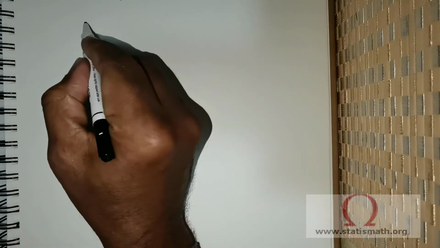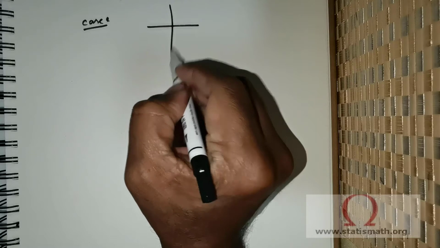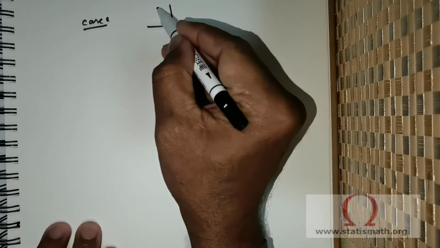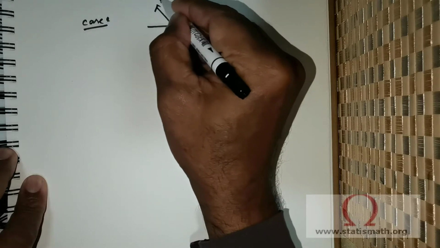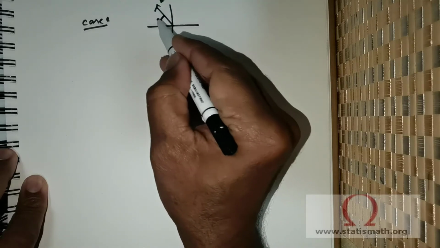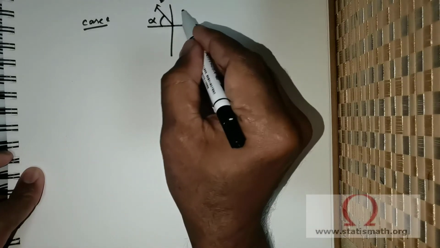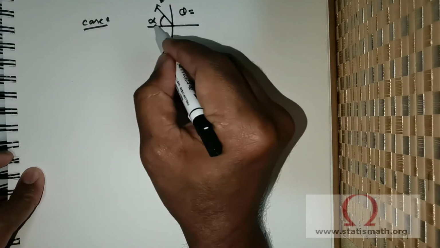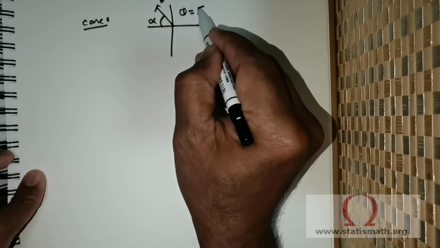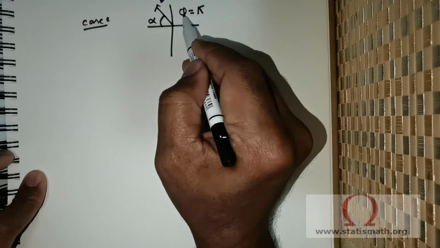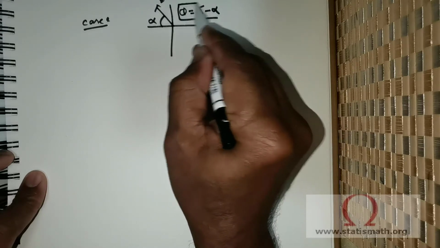Now we will study case 2, students. In case 2, suppose you are given a complex number z, and the argument for this complex number z is found in the second quadrant, and that is alpha. So in this case you cannot take the value of theta to be alpha directly. You have to do a small evaluation. In this case theta would be equal to pi minus alpha. So have that in mind.